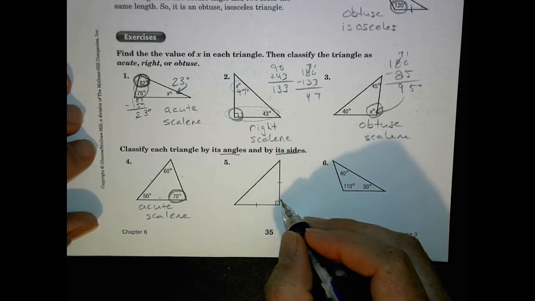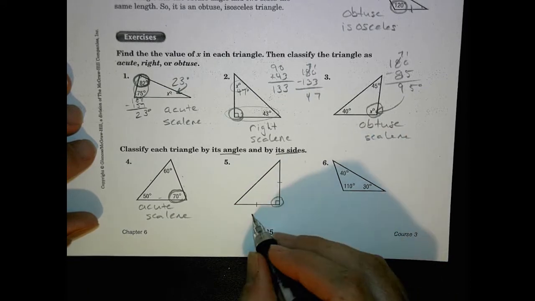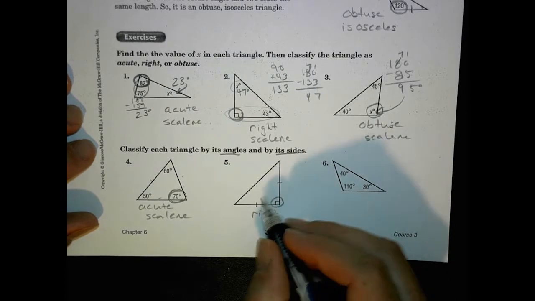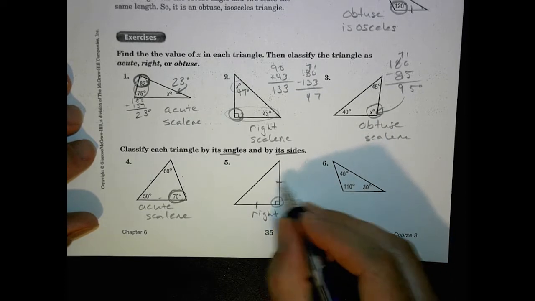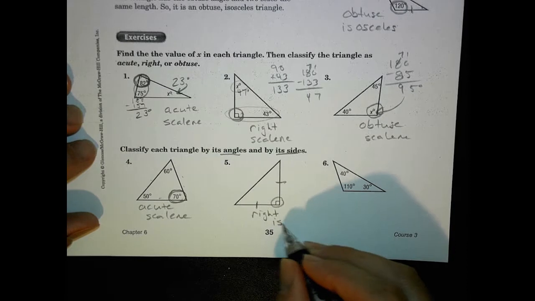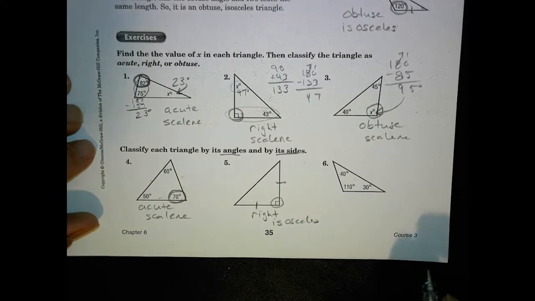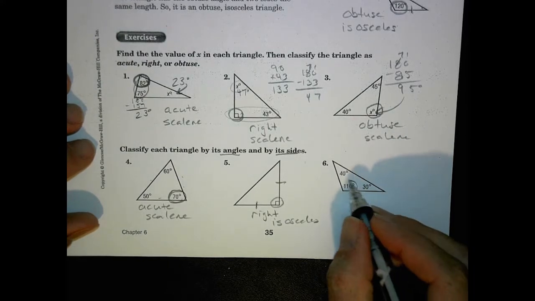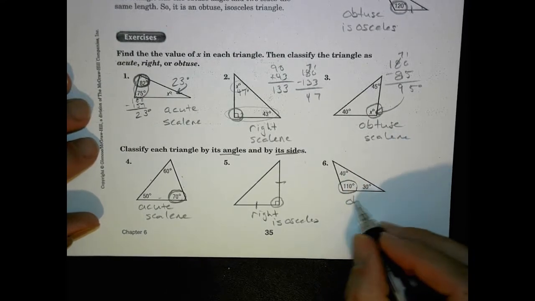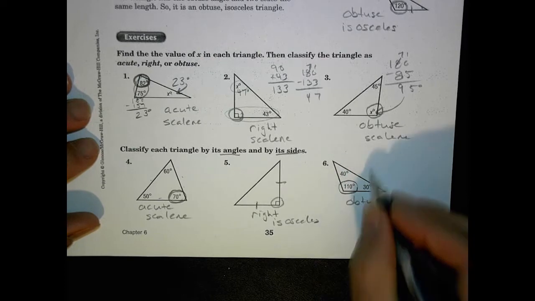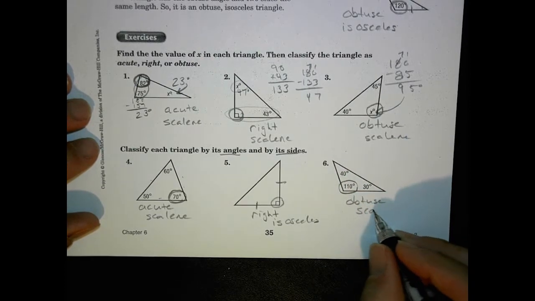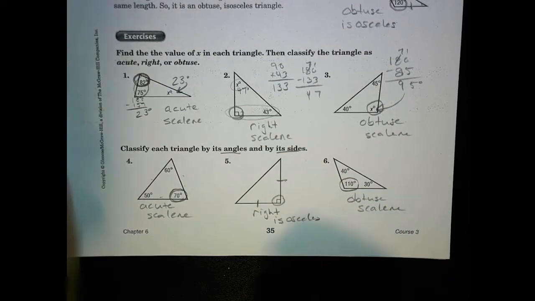In this case here, our largest angle is going to be the right angle there, so it's a right angle, and I notice that I have two sides of the same, so this is going to be a right isosceles triangle there. And our last one, our largest angle is here, it's obtuse. I don't have any parts that match for the sides, so it's an obtuse scalene triangle there.